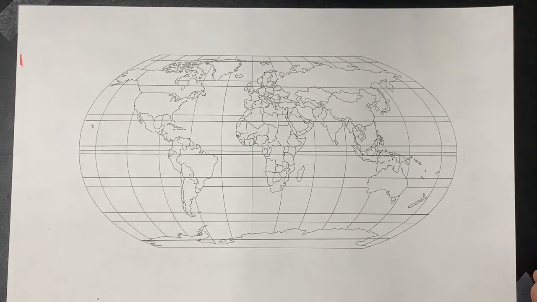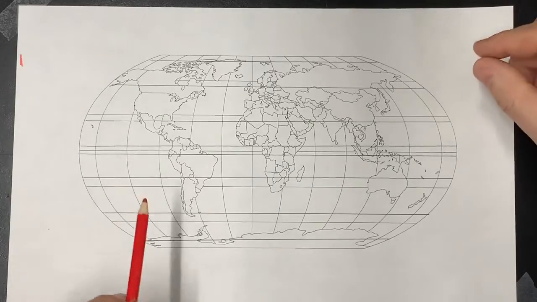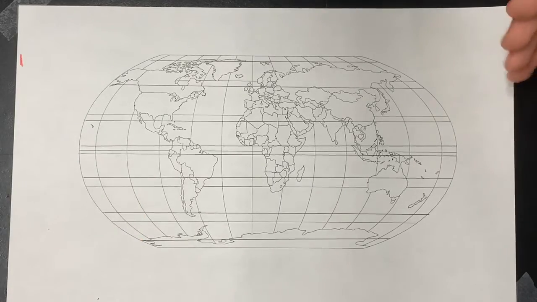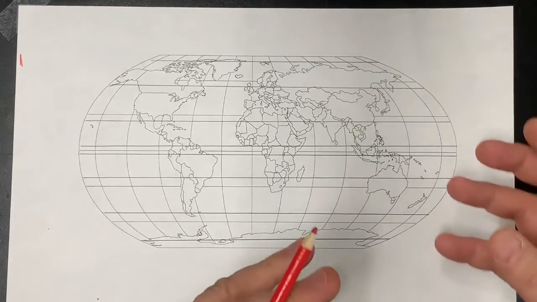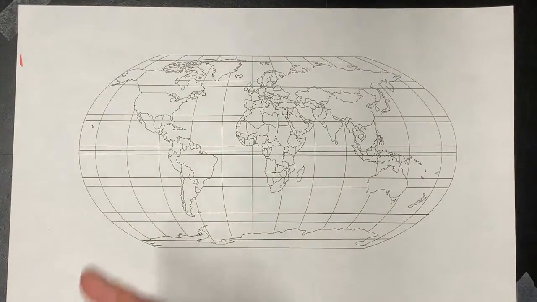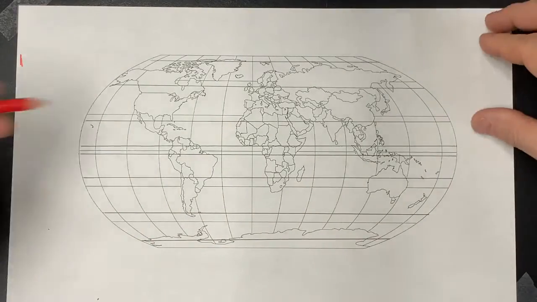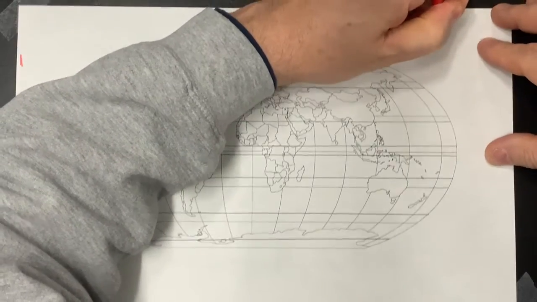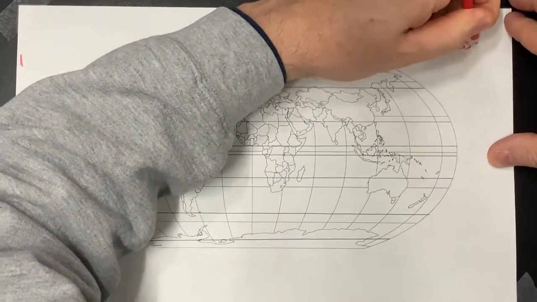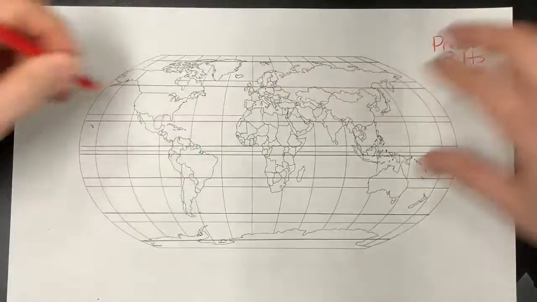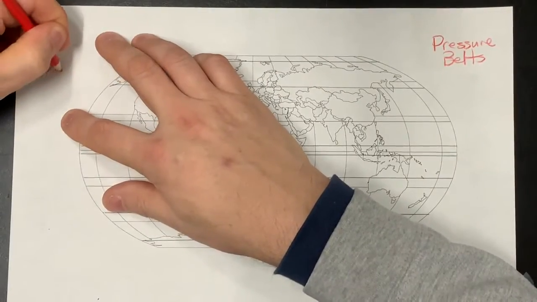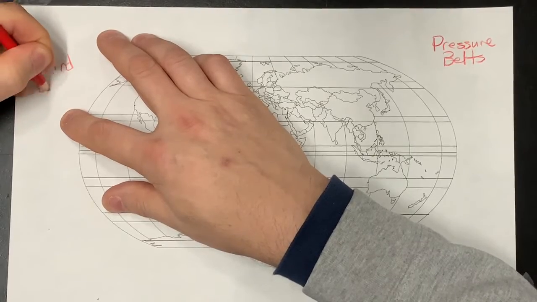Good morning. Today we're going to take a look at global wind and pressure belts. One of the most important things to understand climate is knowing where there's high pressure and low pressure commonly, and knowing which direction your weather comes from. So we're going to put pressure belts over here and wind belts. We're going to label those over here.